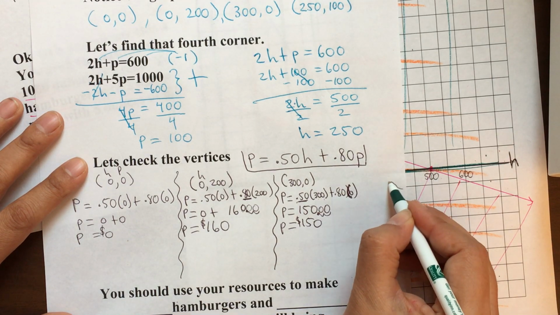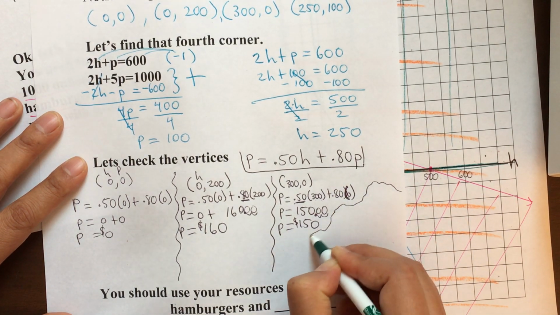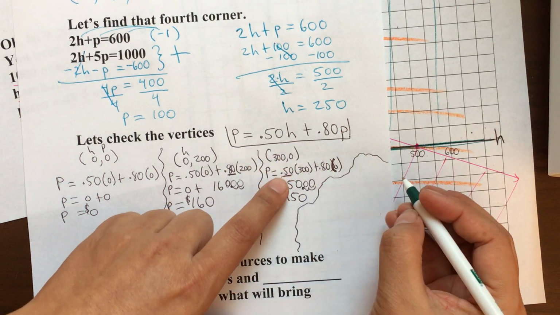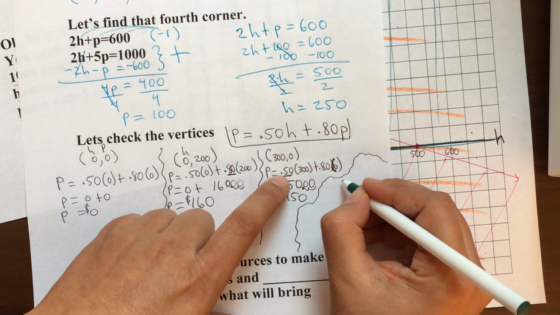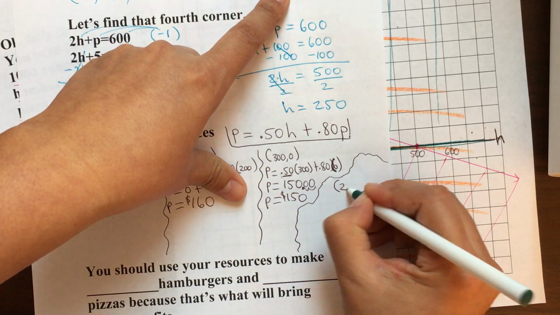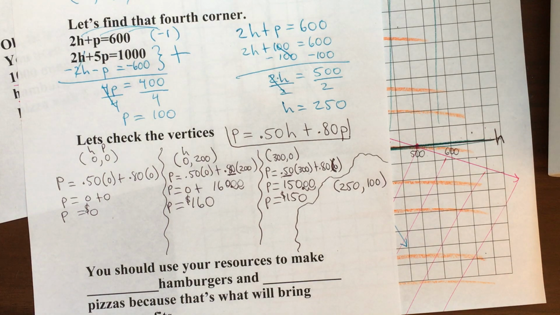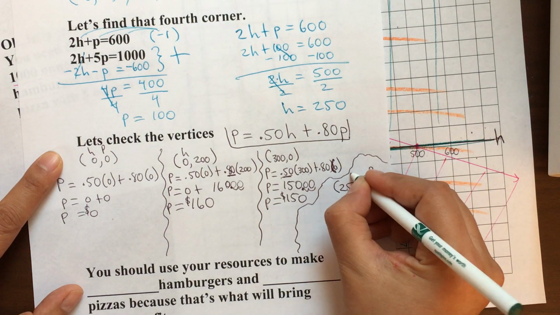And the last one, sorry that I don't have enough space in here, so I'm going to do it down here. I'm going to put the 250 combined with 100 pizzas.